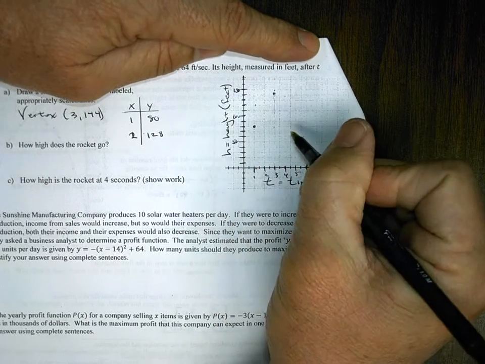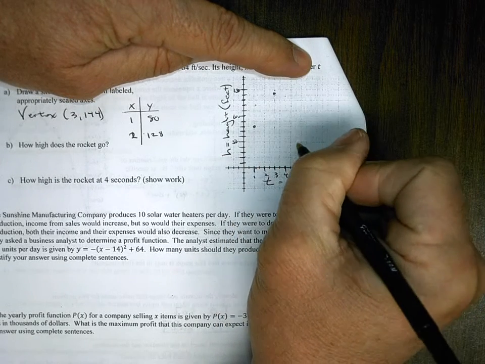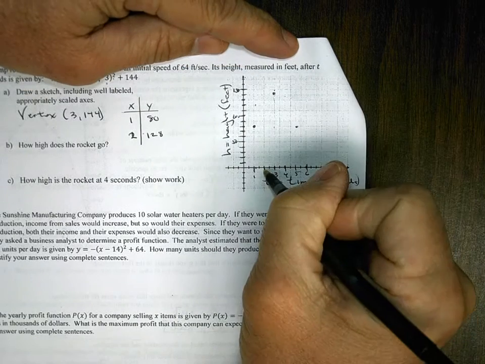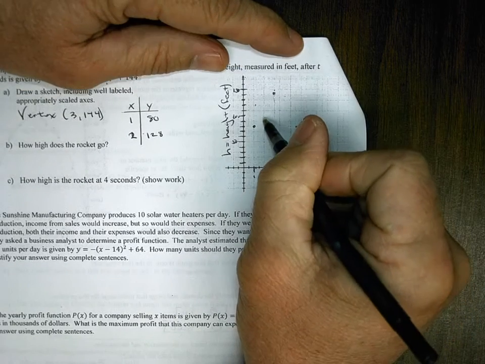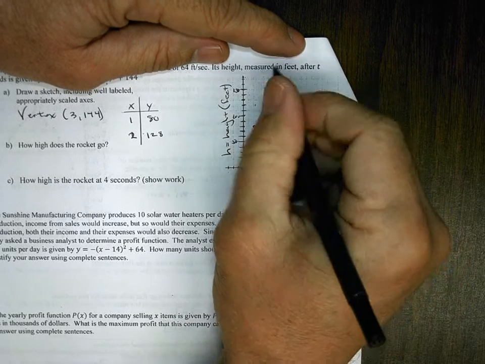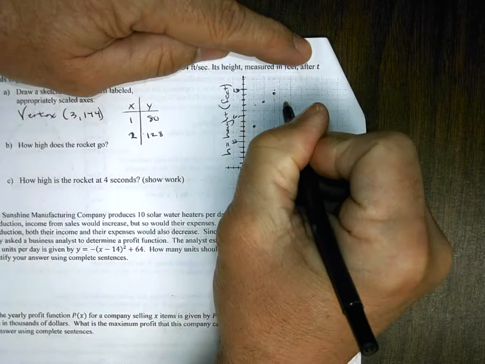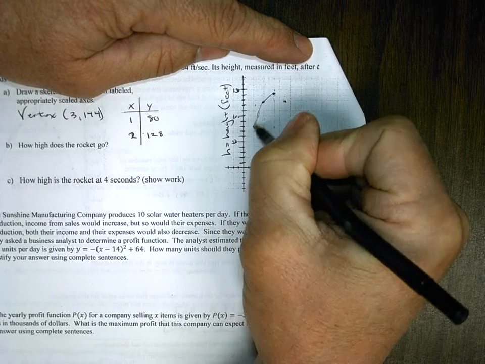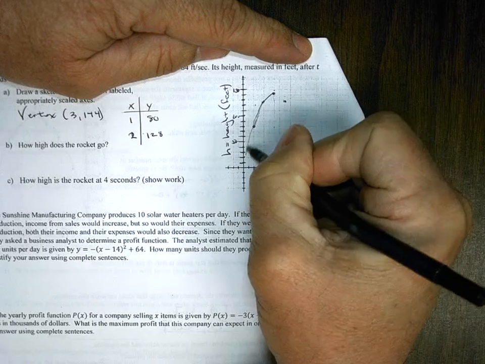It's also going to be 5, right? So 5 and 80. Not a great graph. At 2, we're going to be at 128. So at 2, there's 110, 128 right there, which we know is also going to be there. So our graph is going to look, hopefully we make a nice smooth graph.